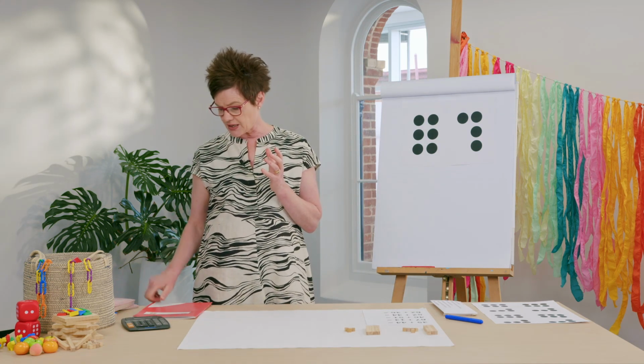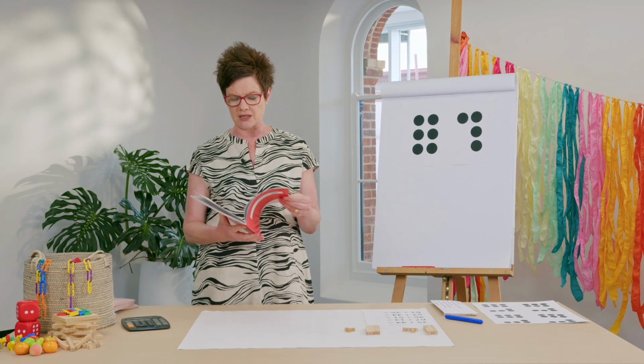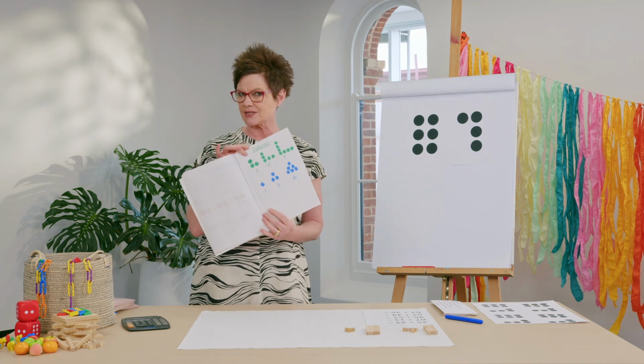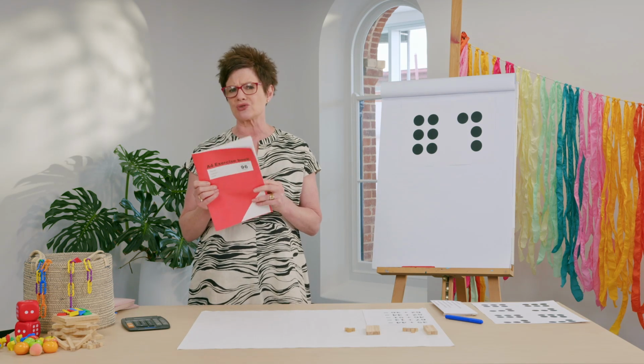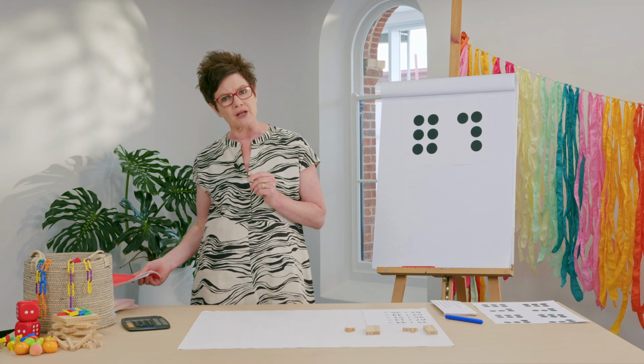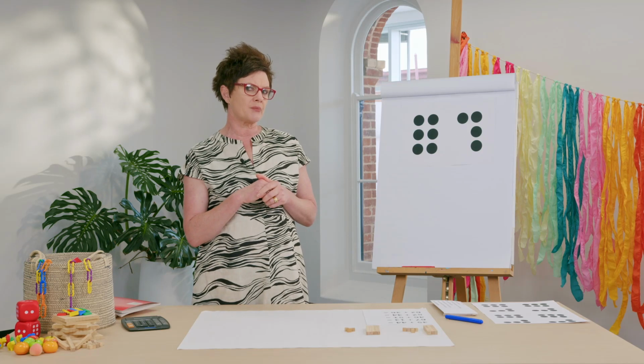So we've got our pack of cards and of course our learning book full of interesting things like patterns and bits and pieces. I hope that you're really enjoying that learning and I hope that you're very proud of your work. Okay, let's start with a number talk.